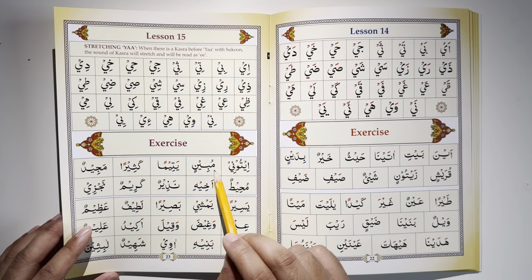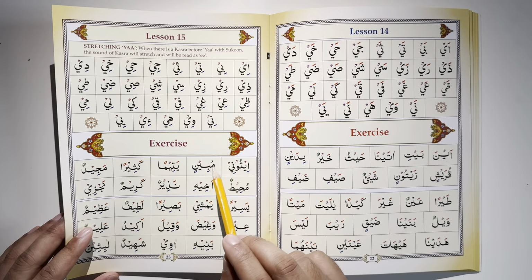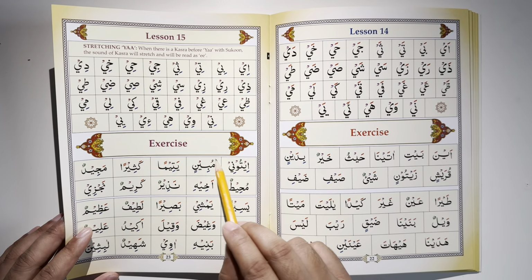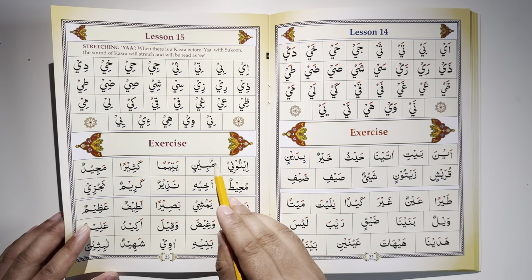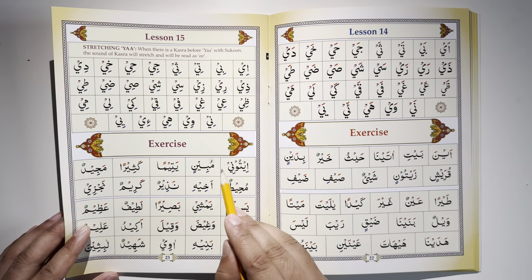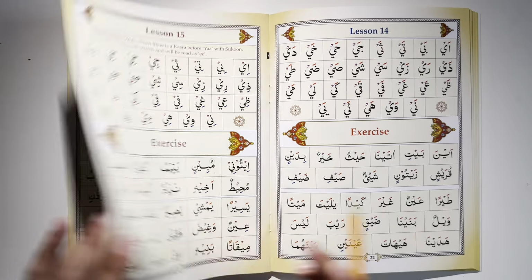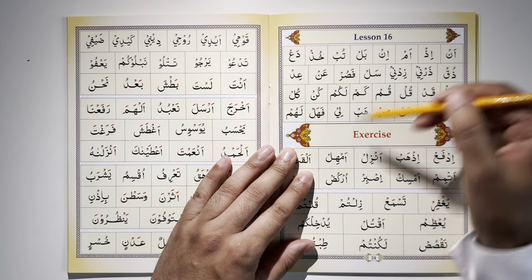A weaker student may read it like this: Mubinin, mu, they'll stretch the mu. So here, if they do that, the teacher will circle the dhamma over here, which means they got a mistake over here. So the mu has to be quick. Mubinin.